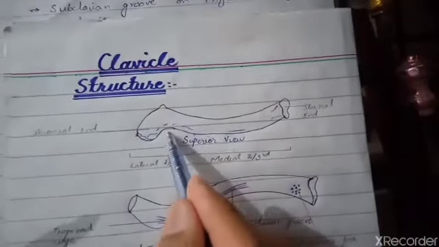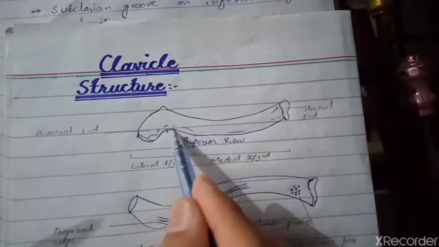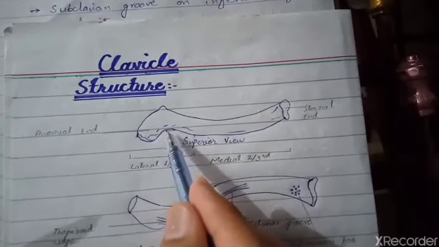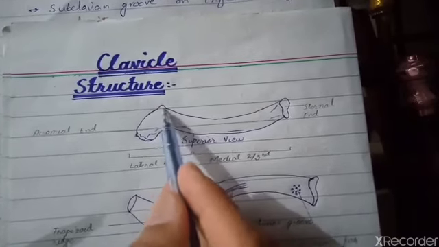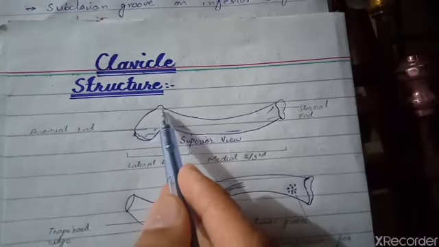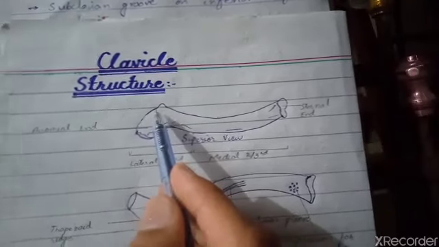Its anterior border is concave forward, and its posterior border is convex backward, as suggested by the diagram. This is the anterior border, and we can see that it is concave forward. And this is its posterior border, and it is visible that it is convex backward.